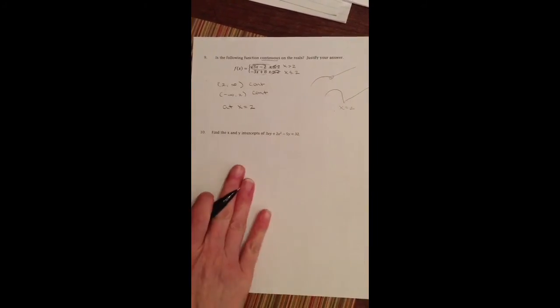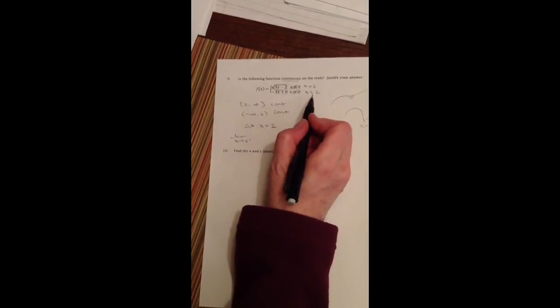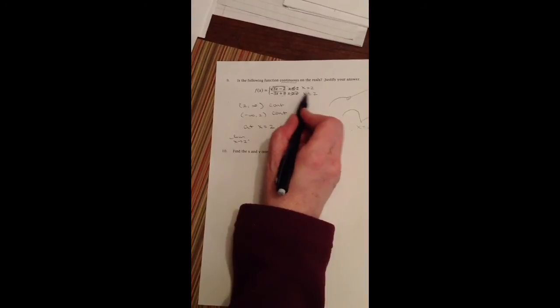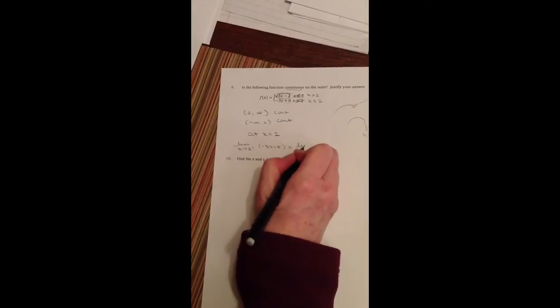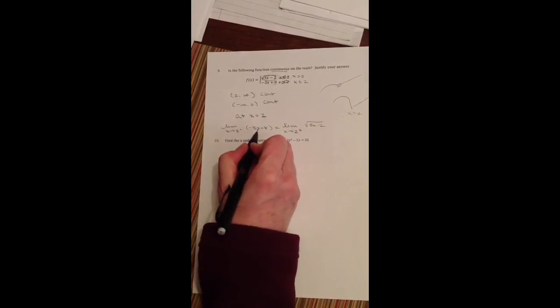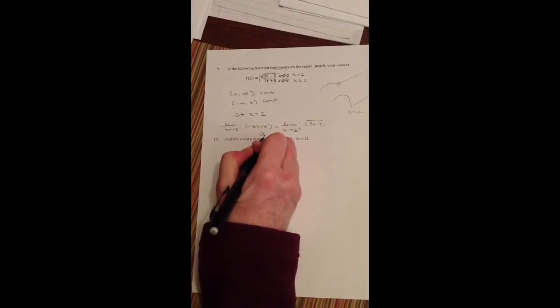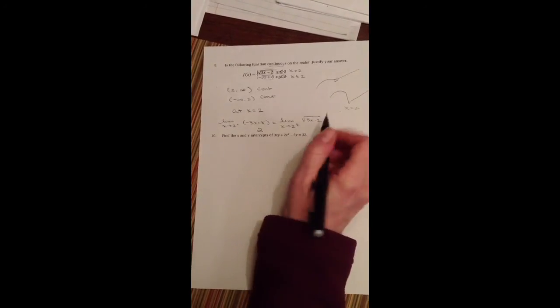So the way I do it is I do the limit as x approaches 2 from the left, and I want to be on the piece that is to the left of 2, where x is less than 2. So that'd be negative 3x plus 8. And see if that equals the limit as x approaches 2 from the right. So I'm on the other piece. In order to calculate these limits, I'm just going to plug the number 2 into this function and get negative 6 plus 8, which is 2. I'm going to plug the number 2 into this function, which is 6 minus 2, which is the square root of 4, which is also 2.